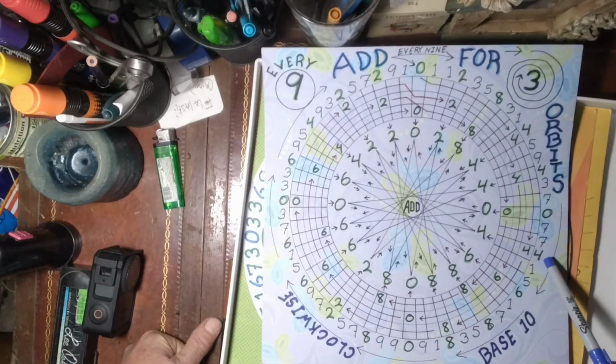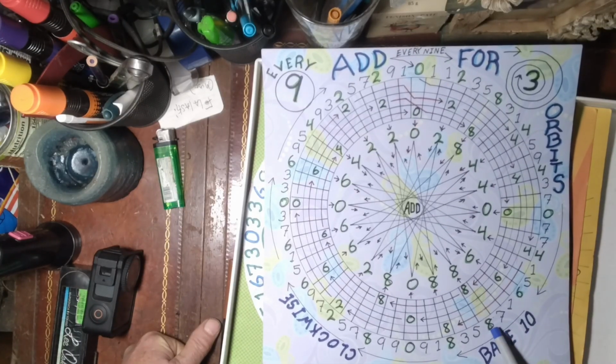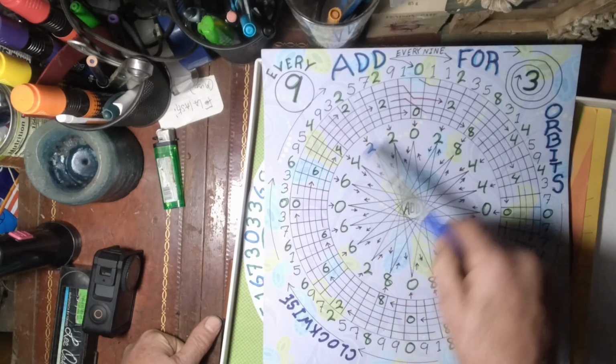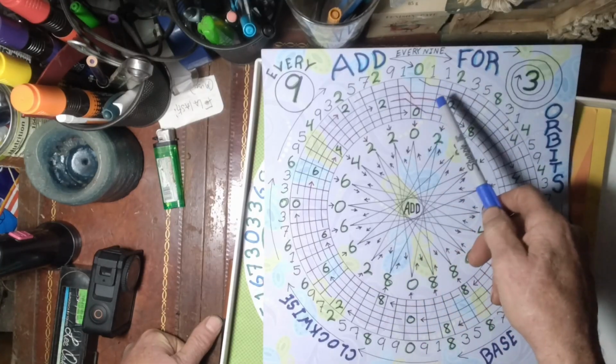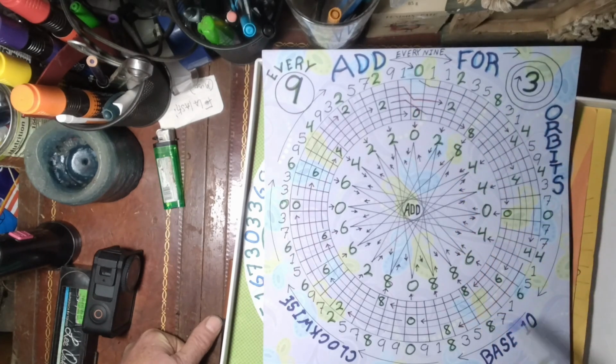And 4 plus the 4 will be 8. 1, 2, 3, 4, 5, 6, 7, 8, 9. And there it is. Pull it off. So it will do that for 3 revolutions. And at the end of it, it will land back right where it starts, right? Okay, doing math every time it goes around.